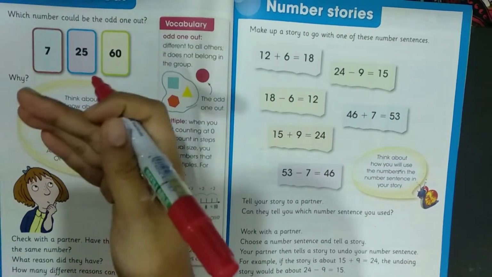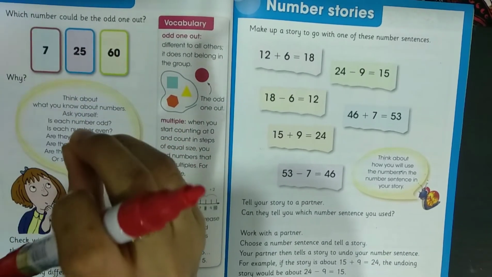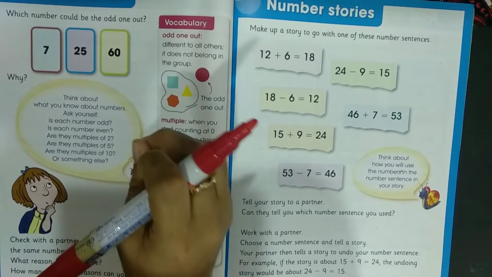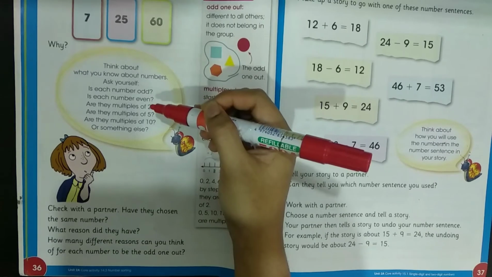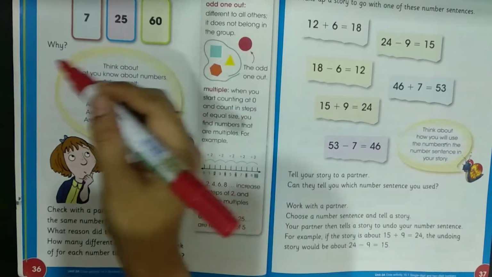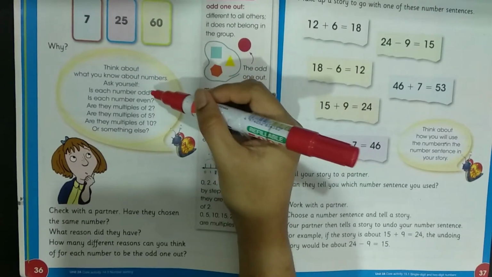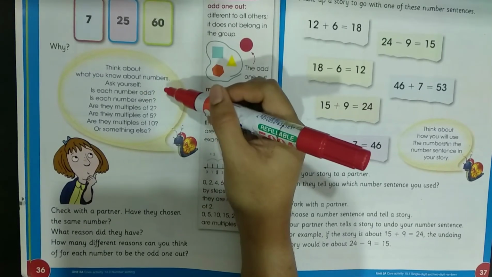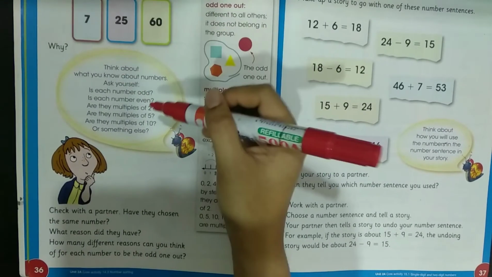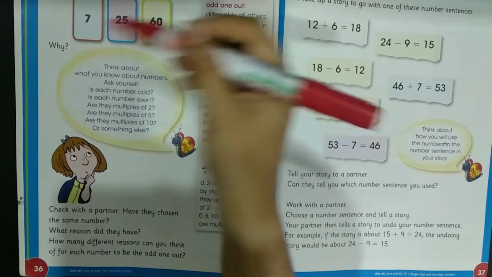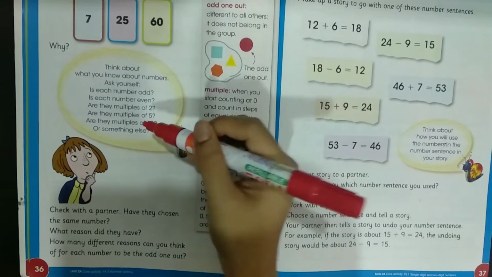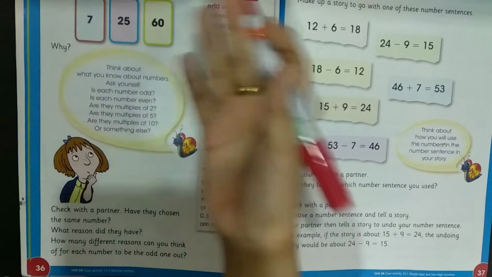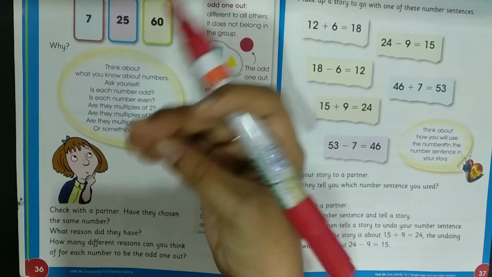But what happens with numbers? How do you know which number is different from the others? These are the questions that you need to ask yourself when you see a set of numbers like this. Number one, is each number odd? Which one is odd? Or is each number even? Which one is even? Are they multiples of 2? Are they multiples of 5? Are they multiples of 10? Or something else? It's all up to you.